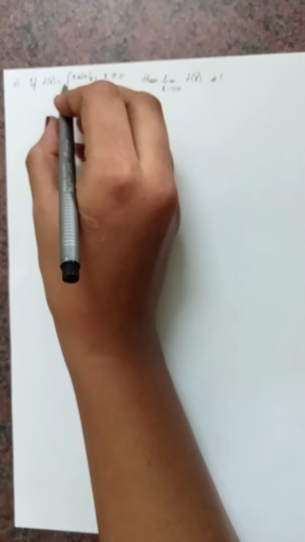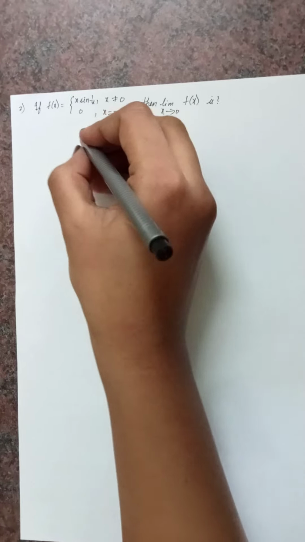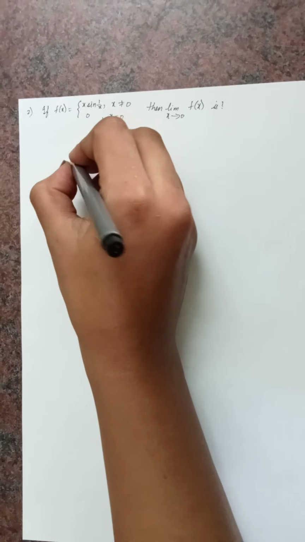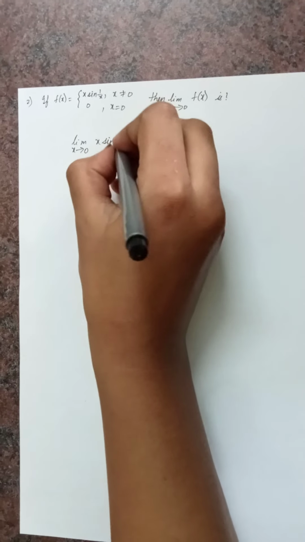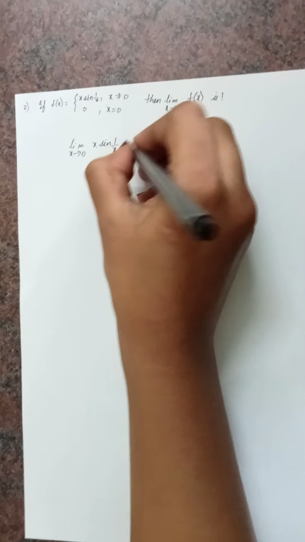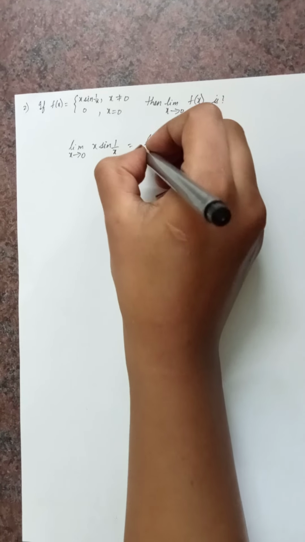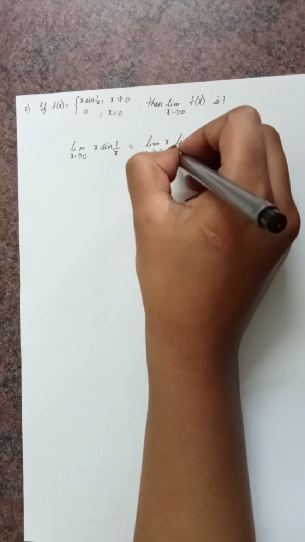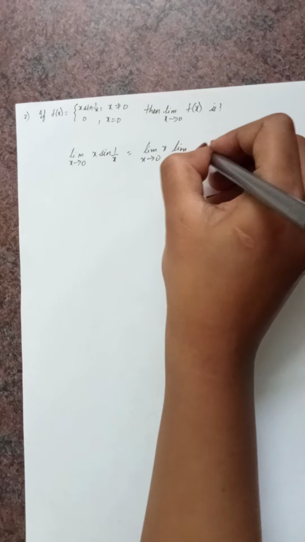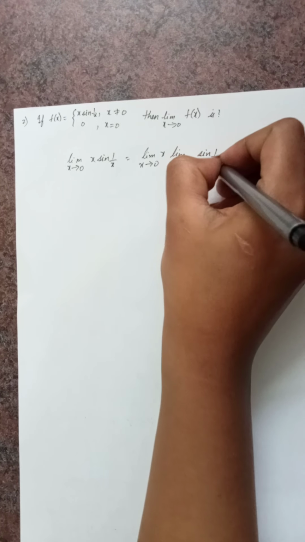Now let us find the limit x tends to 0 of f of x. So now if I substitute the limit directly over here, limit x tends to 0 of x sine 1 by x, I can split it as limit x tends to 0 of x into limit x tends to 0 of sine 1 by x.